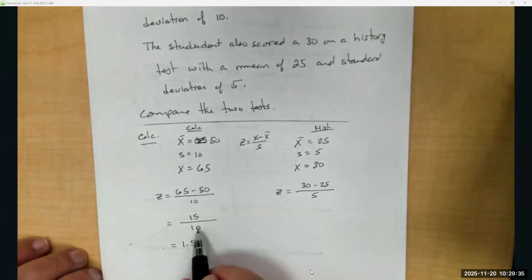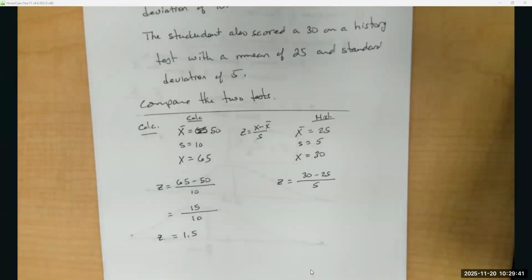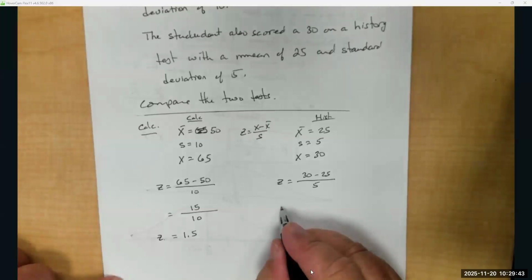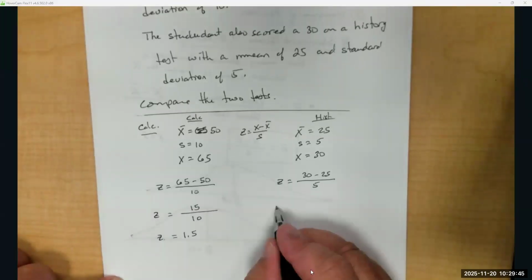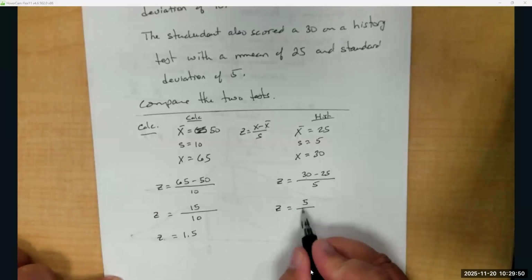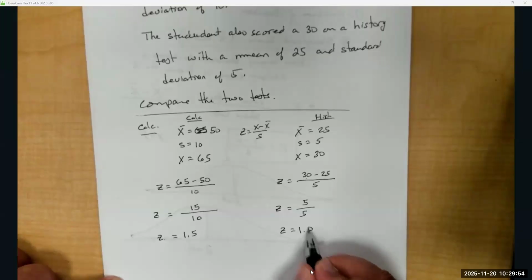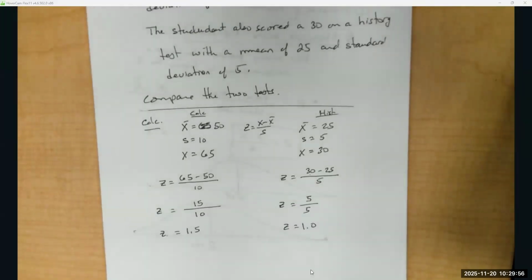Because whenever you divide by 10, you just move the decimal place one to the left. So the z-score for the first one is 1.5. And the z-score for the second one, 30 minus 25 is 5, 5 divided by 5 is 1. So what do we know?